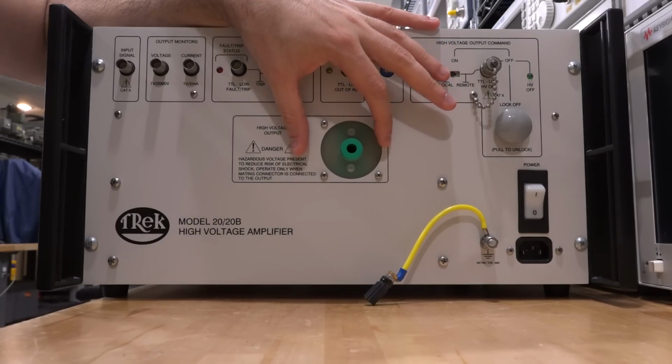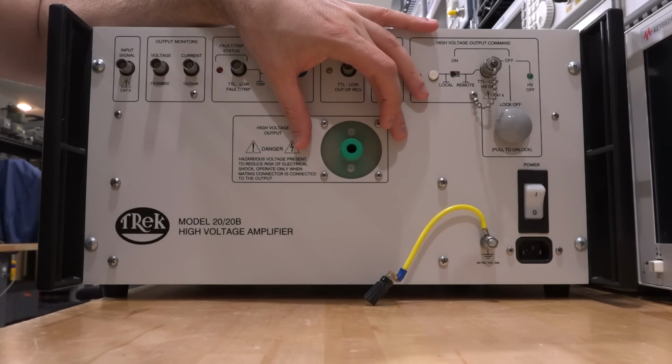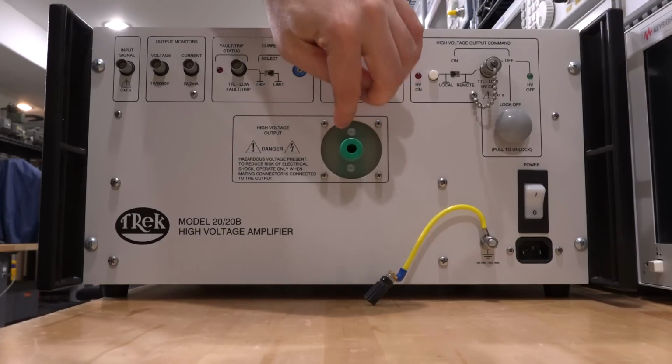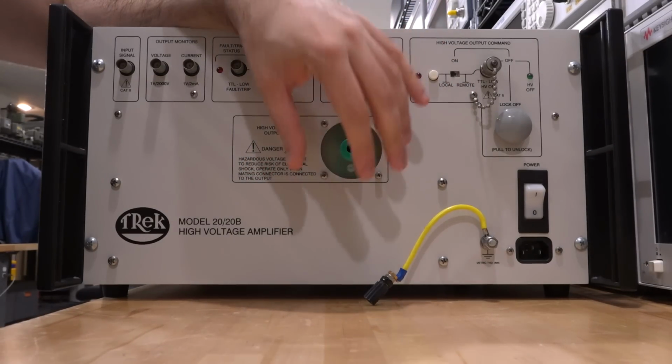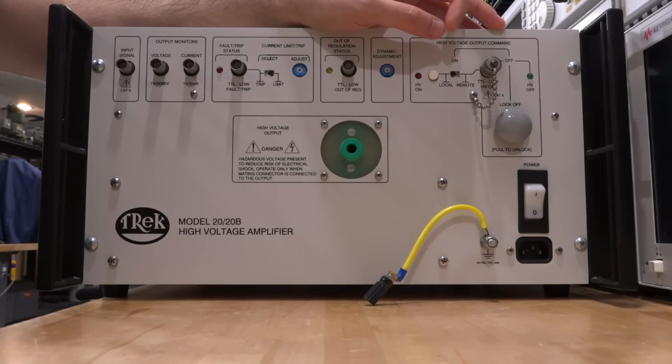Here's the business end of this. You can see how much clearance there is around this. And this is a special cable connector. The cable goes all the way inside of this and gets screwed down so that it has enough isolation. And then after that is the thick high voltage cable that comes out.